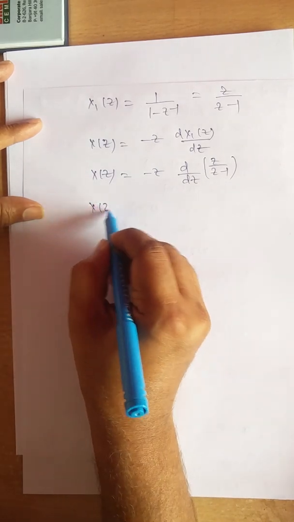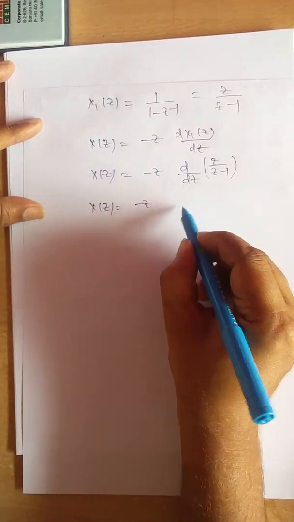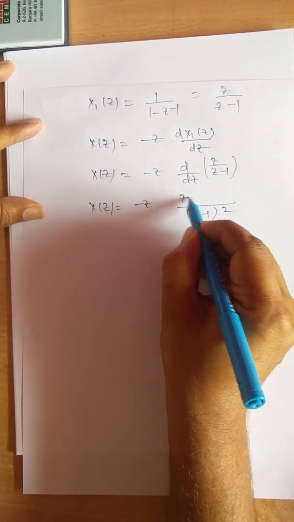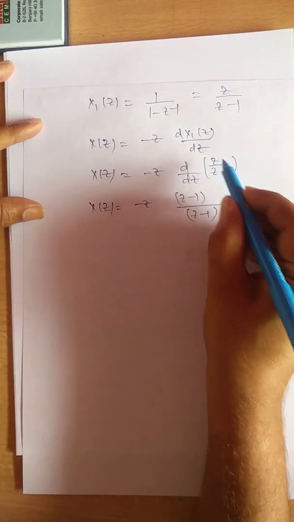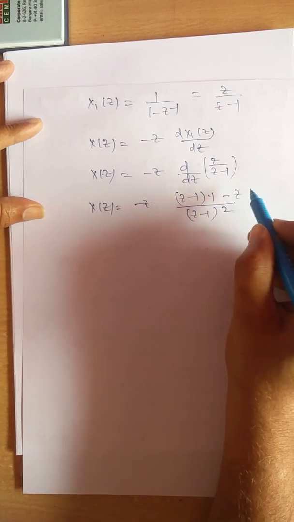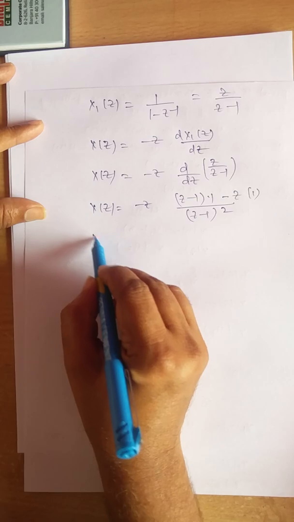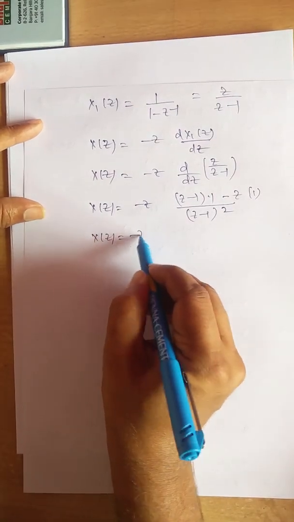That is, you get X(z) equals minus z. This differentiation is (z minus 1) whole square. Differentiation of the numerator is 1 minus z. Differentiation of the denominator is 1.